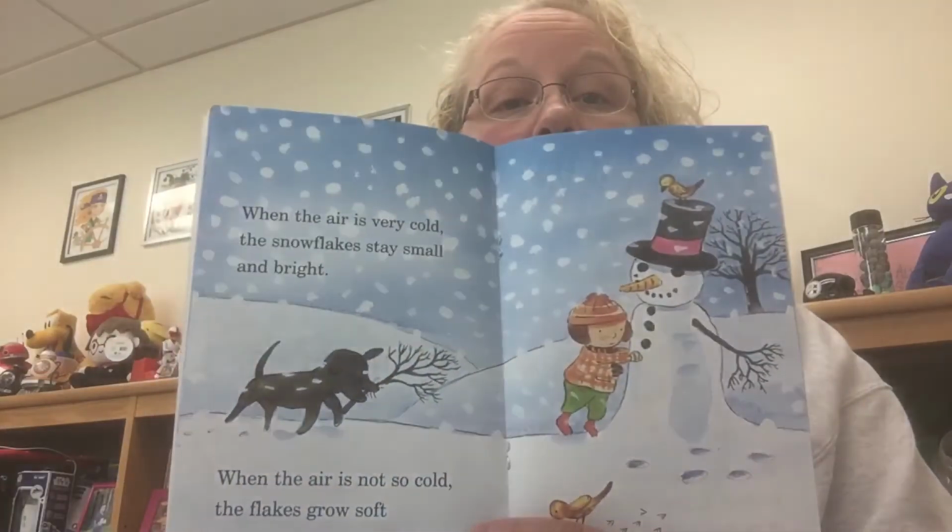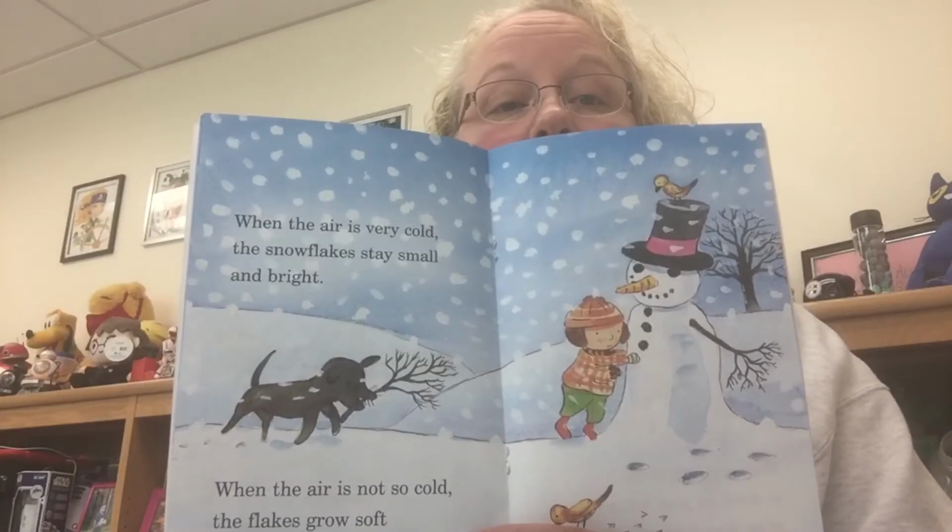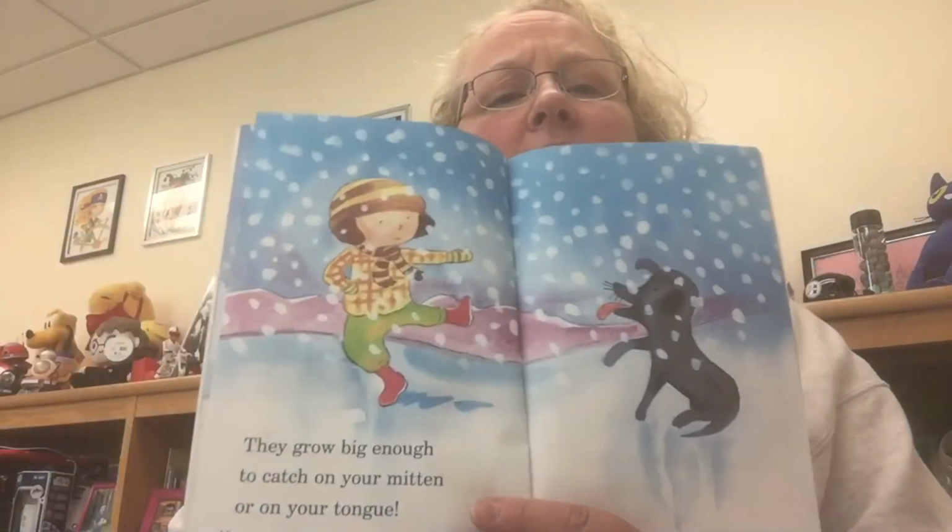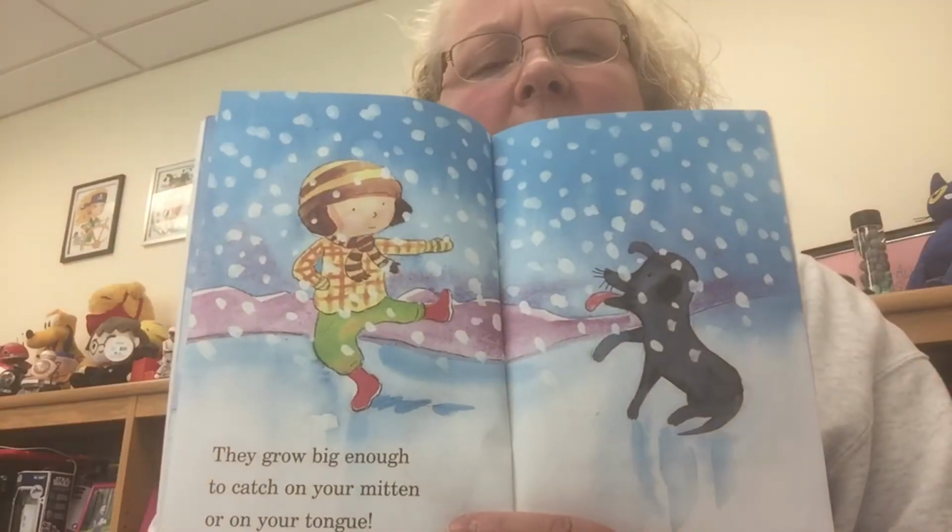When the air is very cold, the snowflakes stay small and bright. When the air is not so cold, the flakes grow soft and larger and larger. They grow big enough to catch on your mitten or on your tongue. Have you ever tried to do that? Catch a snowflake on your tongue? I have. Doesn't taste like a little water, a little drip.